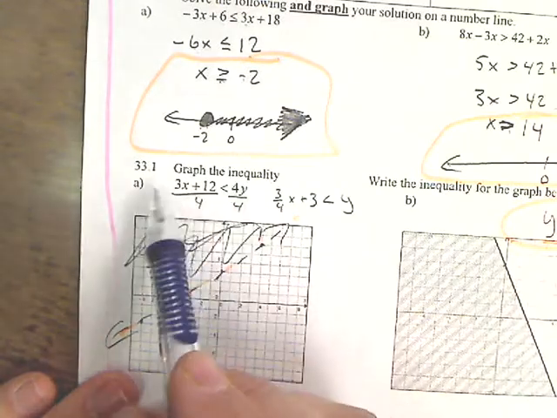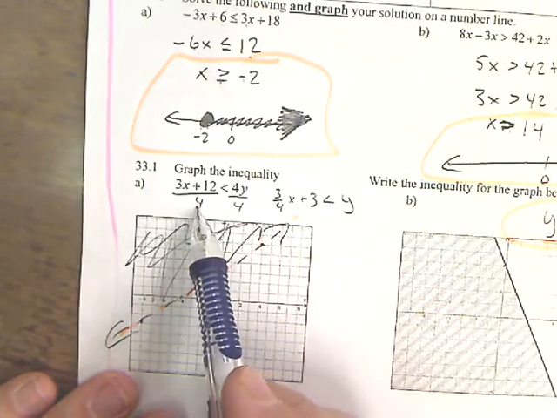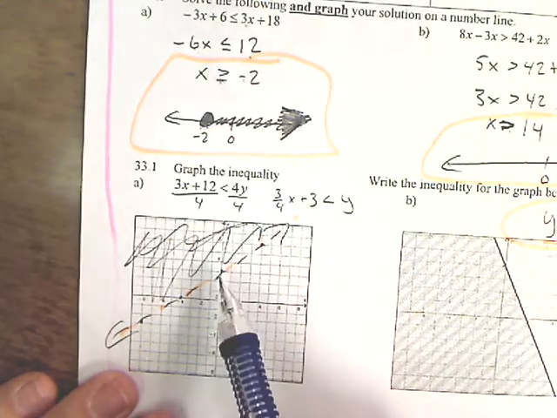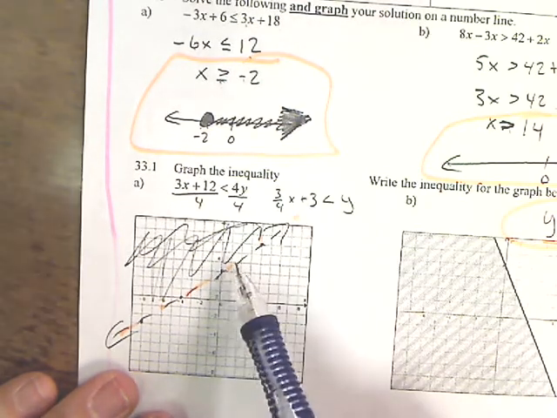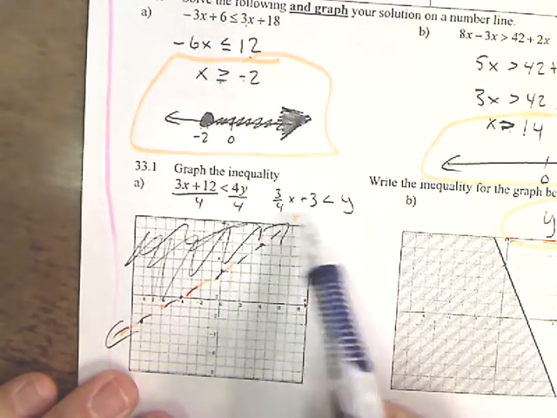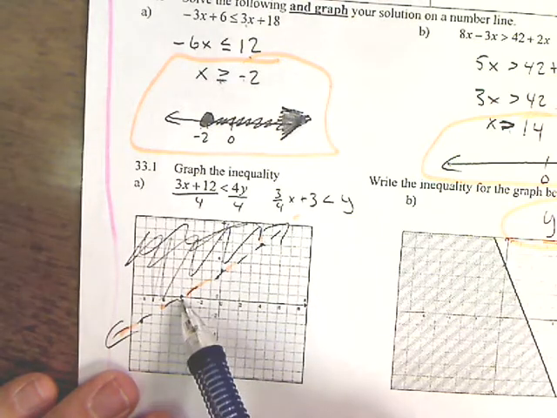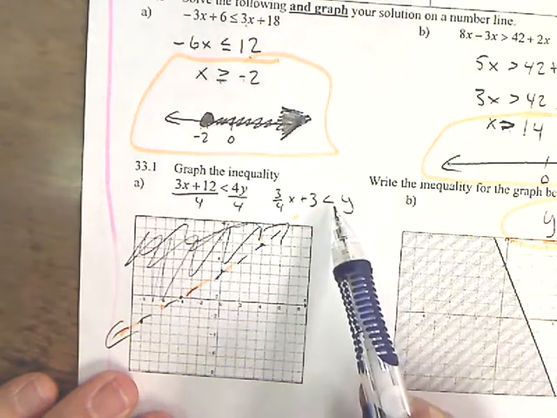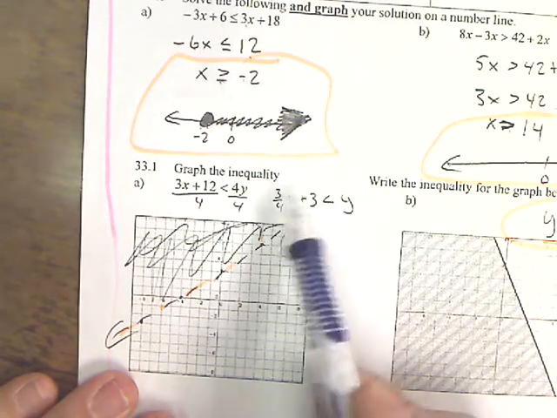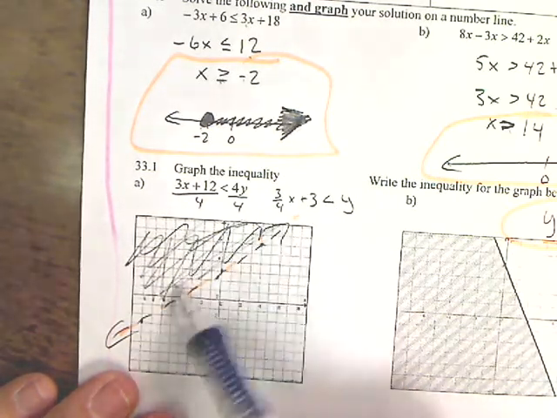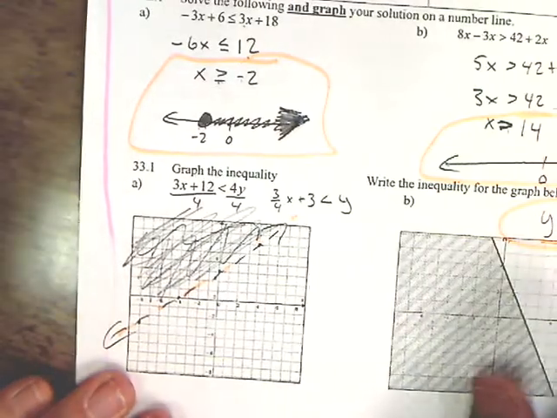It wasn't in y equals form, so I solved for y. Divide by 4, divide by 4. And I knew my y-intercept's at 0, 3. Slope is up 3 over 4, or go down 3, back 4. And the y is greater than all that stuff, so I shaded the top part where the y's are all greater.